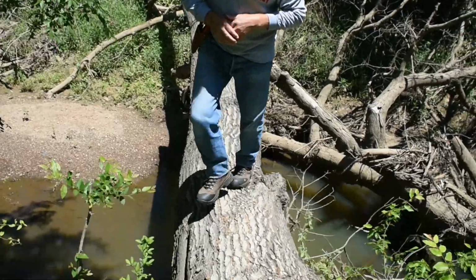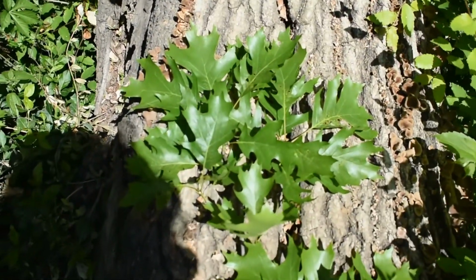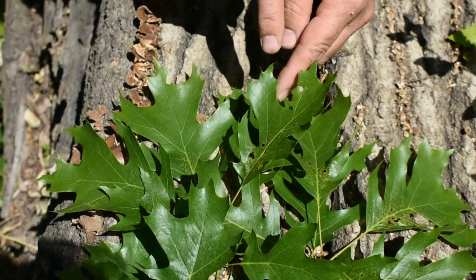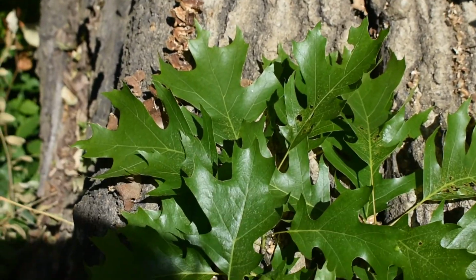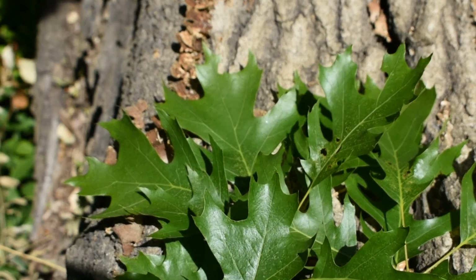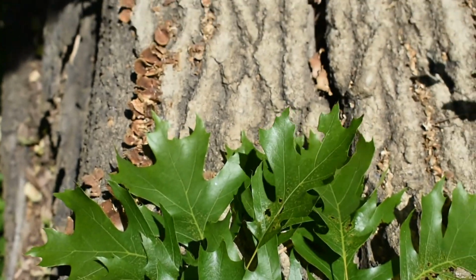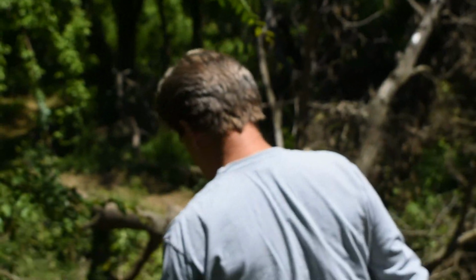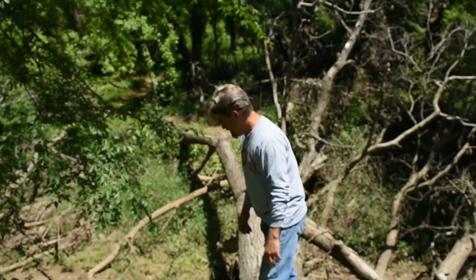If you take a close look at the leaves, you'll see it's in the red oak group with little bristle tips, those spiny things at the tip of each lobe. And there's tons of different species of oaks in Oklahoma, and they hybridize, which means they cross. So sometimes it can be really challenging identifying the oaks.